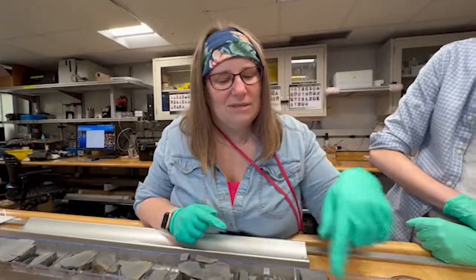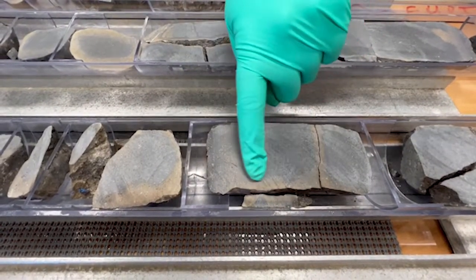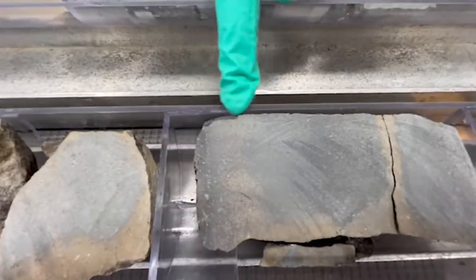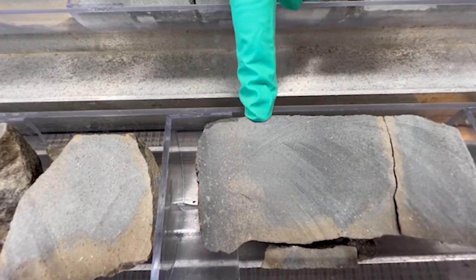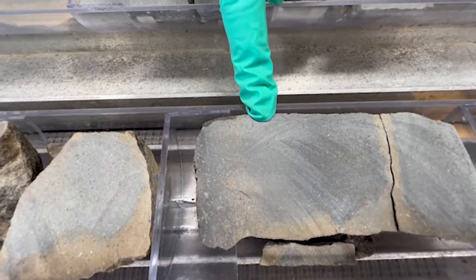You can see that sometimes these halos are quite a strong colour, but sometimes they're much more diffuse. So here we've got a good example where there's been some reaction, but it hasn't perhaps been as intense, and so we only see bits of the orange in with the grey.